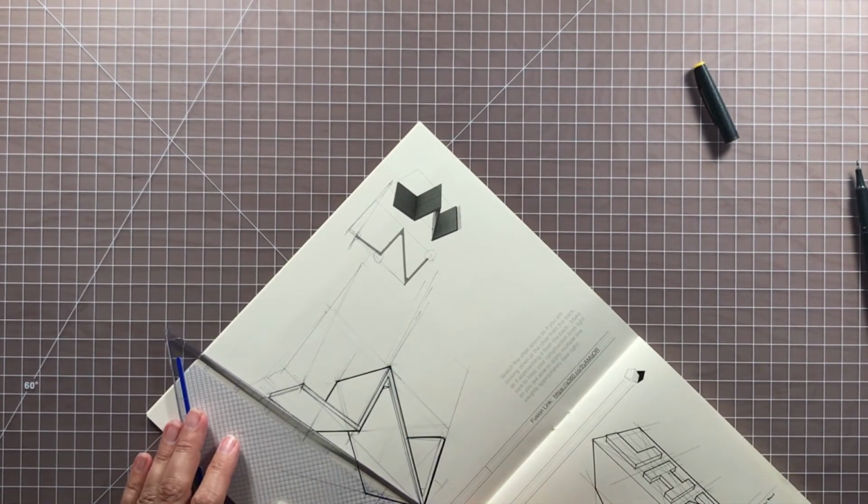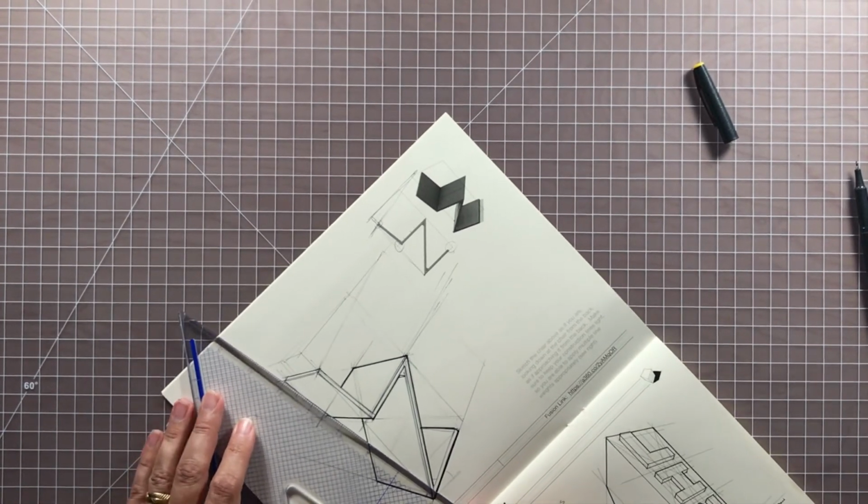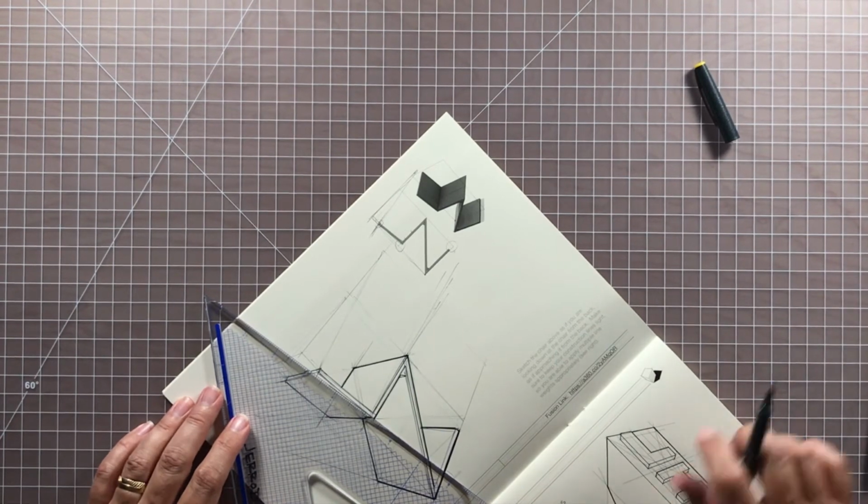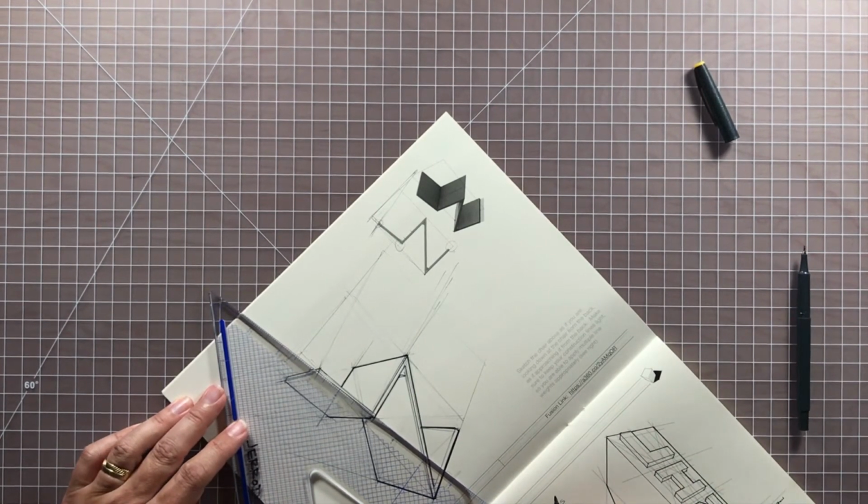Here's where I'm going to be very careful coming across. So I'm going to make sure this is so close to vertical that I'm really not going to have any convergence here.